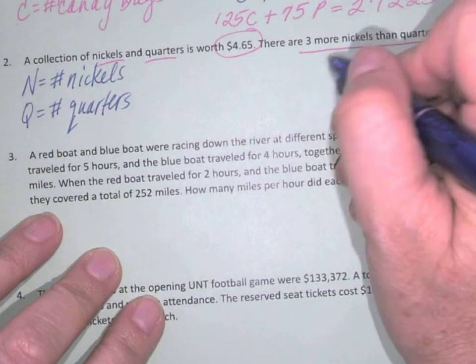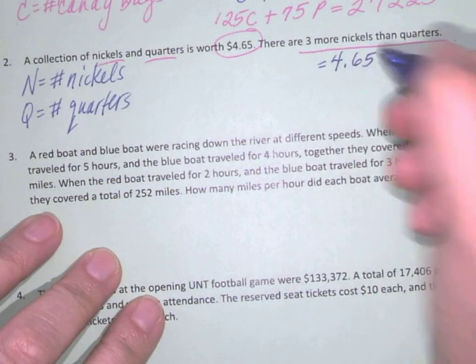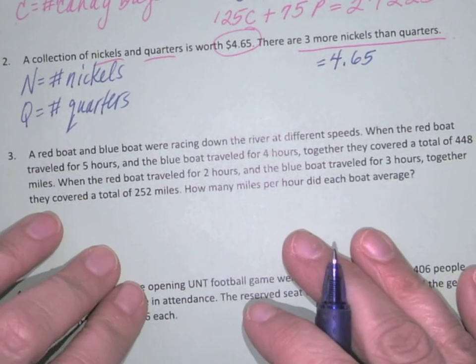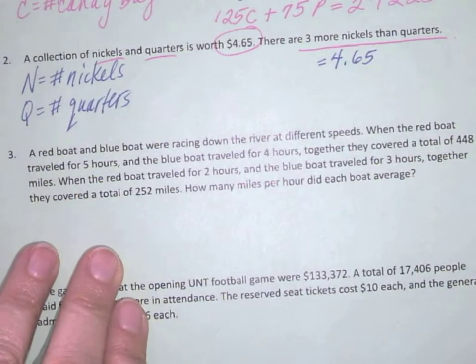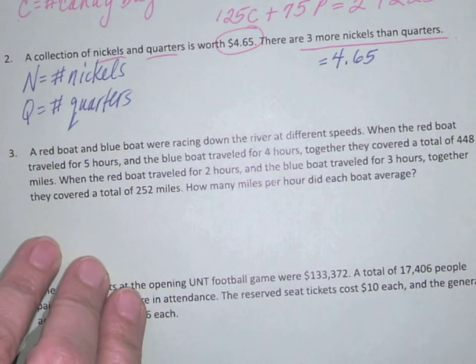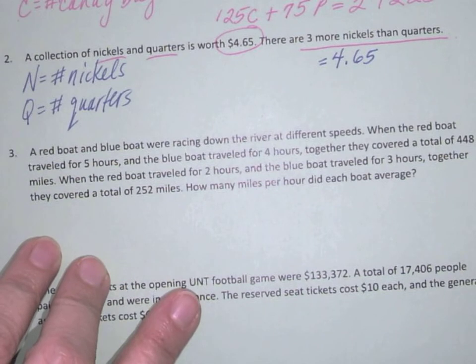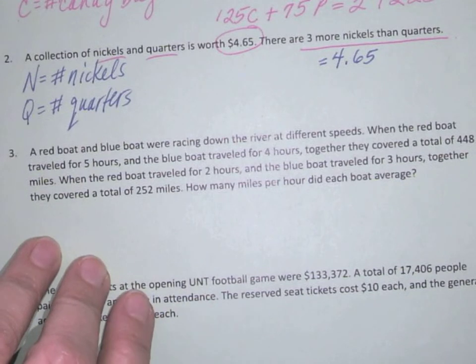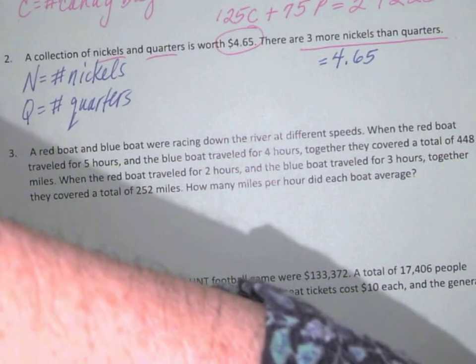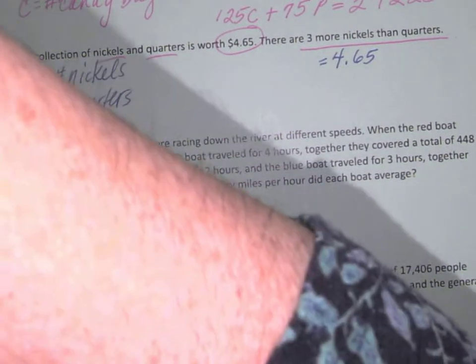How do I do the money? What adds up to 465? What do you want to put here? Nickels plus quarters? Yeah. So the number of quarters plus the number of nickels would equal a dollar amount or a number of coins? When you're counting nickels, how do you count them? By fives. Why? 5 is their value, isn't it?